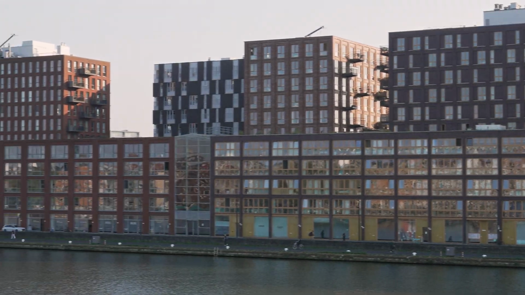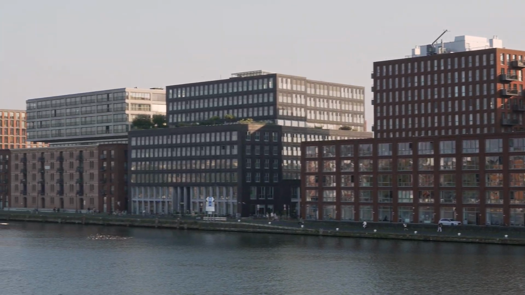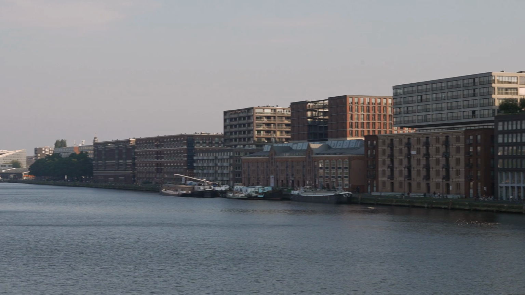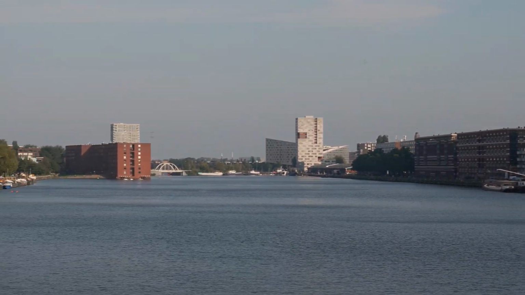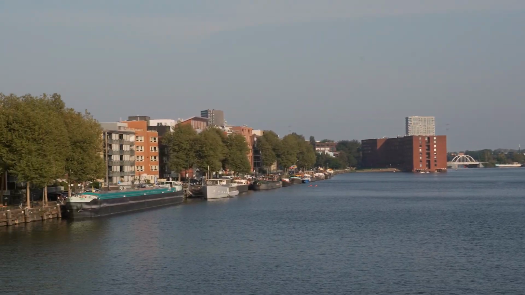Everything around this area has been constructed within the last 10 or 20 years, so most of the buildings here follow a modern architectural style, and that makes it one of my most favorite spots for architecture photography.